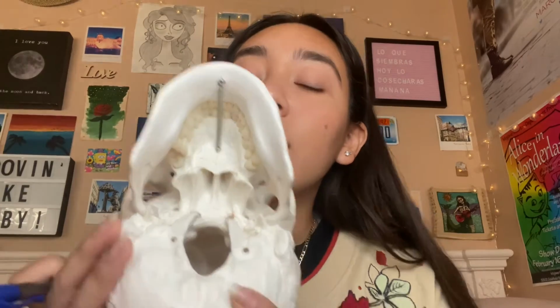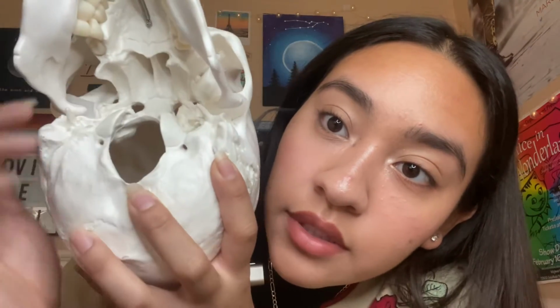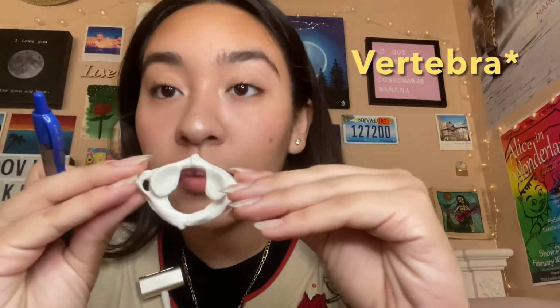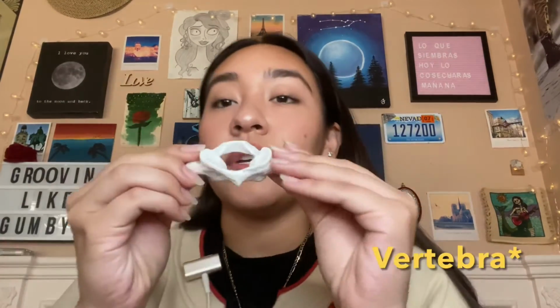Lateral to the foramen magnum are the occipital condyles. Now the occipital condyles are raised articular surfaces on either side of the foramen magnum, and they help articulate with the C1 vertebrae, otherwise known as the atlas vertebrae. There you go. It's the articulation between the C1 vertebrae and the occipital bone. Now the C1 vertebrae is right here. It's what it looks like. It's called the atlas vertebrae.